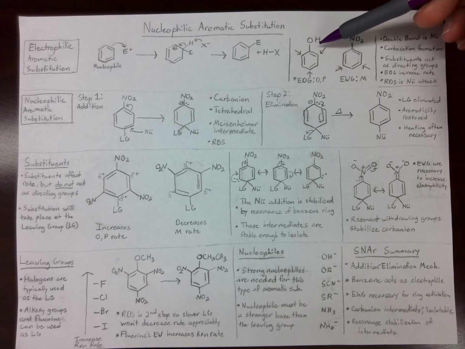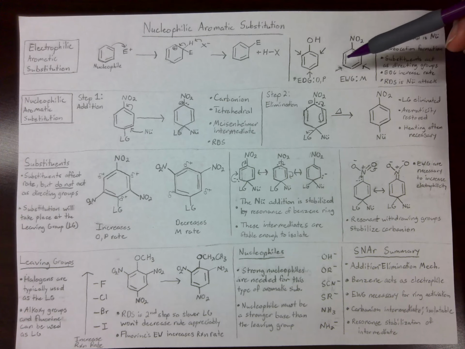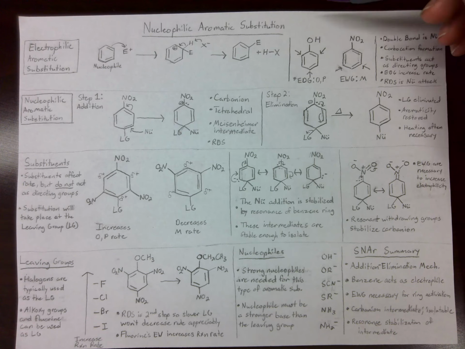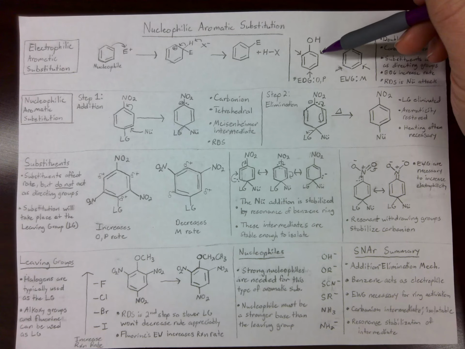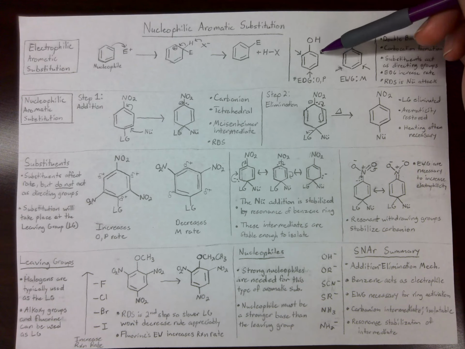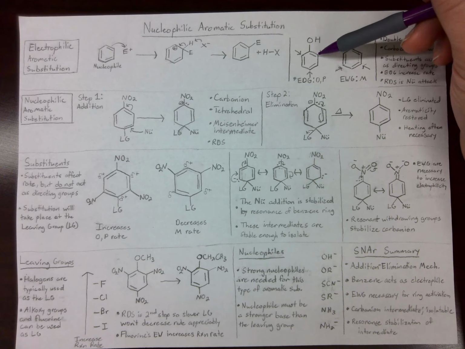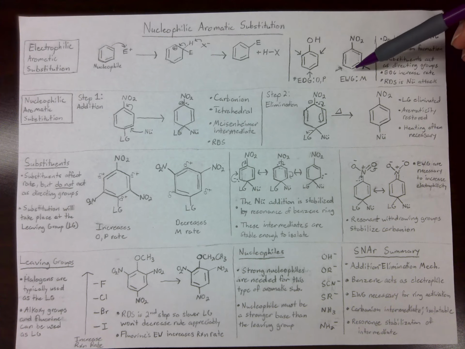So the substituents for electrophilic aromatic substitution act as directing groups. So depending on which substituent you have, it will increase the amount of product you'll have, depending on the type of product you'll have. So with electron donating groups, you'll have more products with substituents at the ortho and para positions. With electron withdrawing groups, you'll have them more at the meta position.